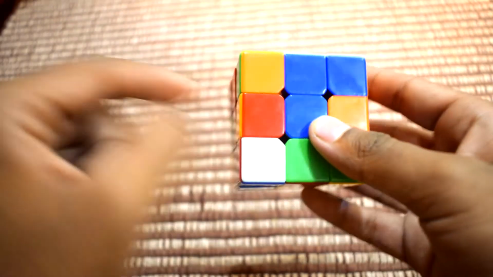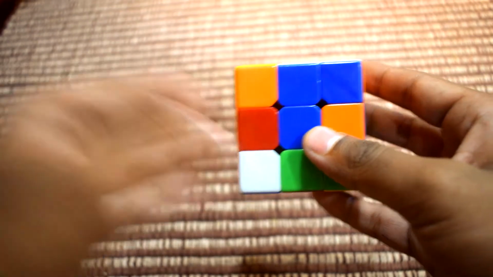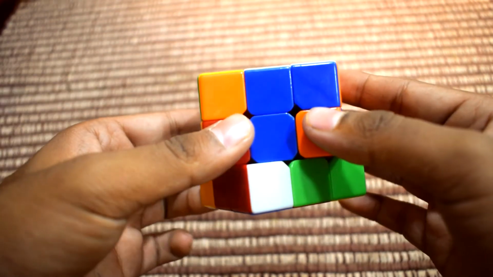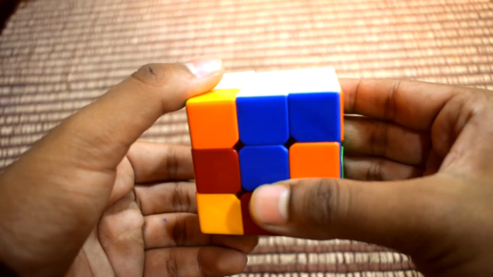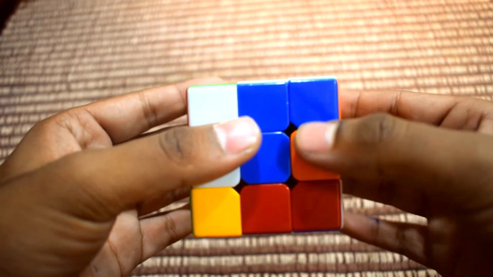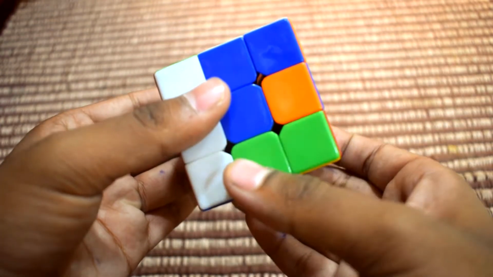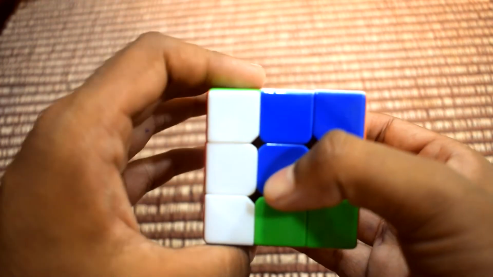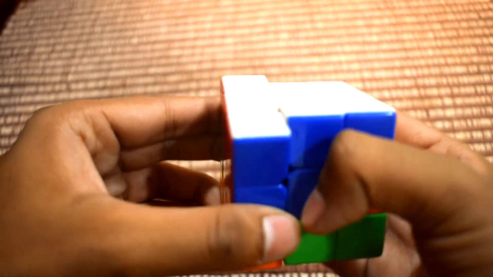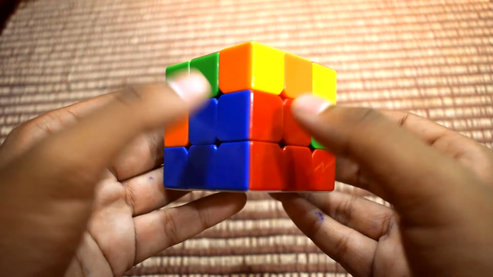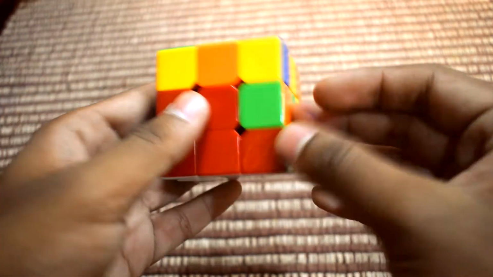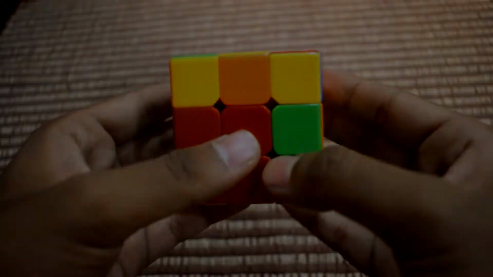So white is over here, so white is facing towards me, and it's on the left side. So I'm going to move it towards the right. Bring this left layer down. Again move this back over here and bring this left layer up again. So as you can see, this has solved my blue and red edge piece. Three more to go and we will solve it right now.